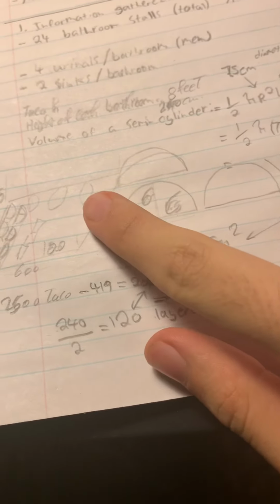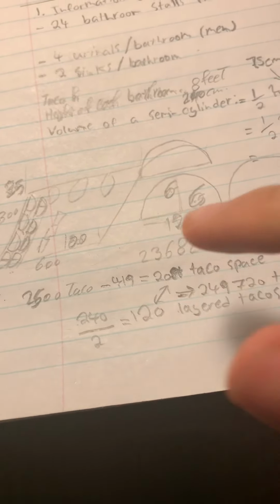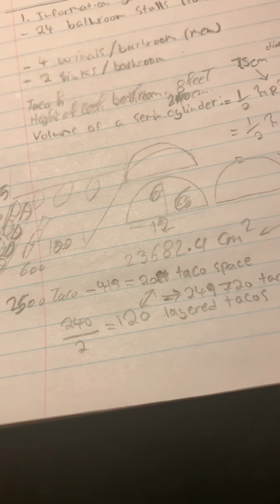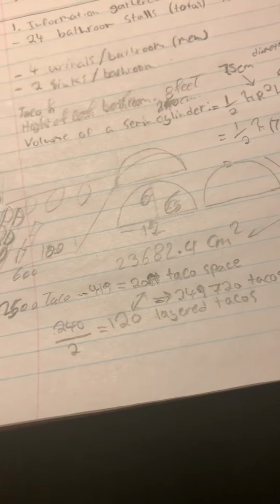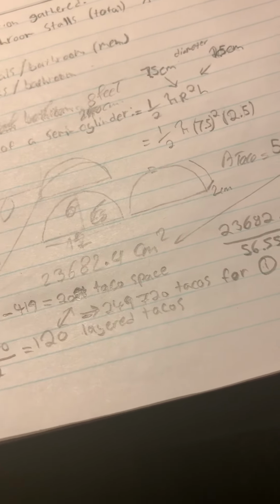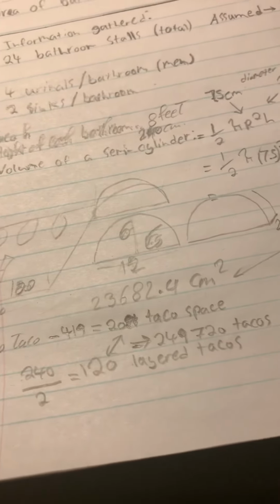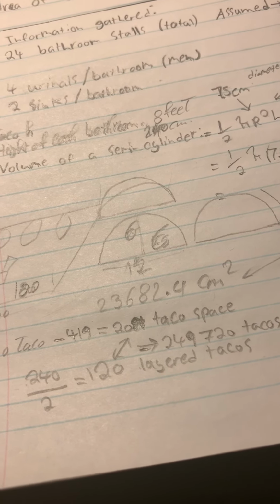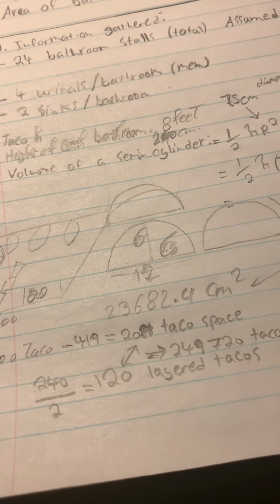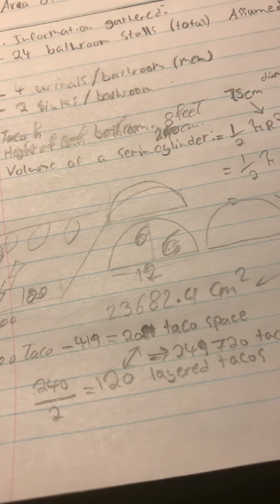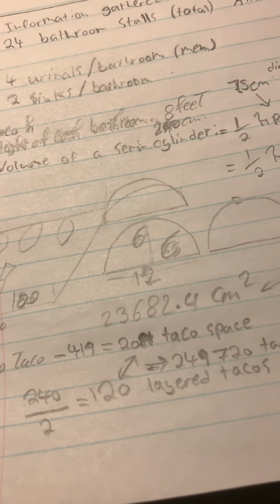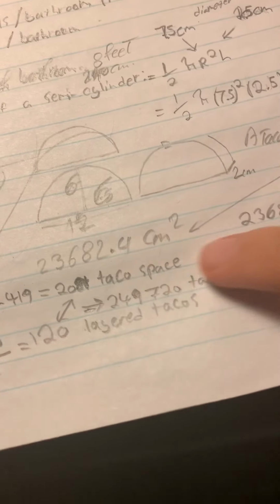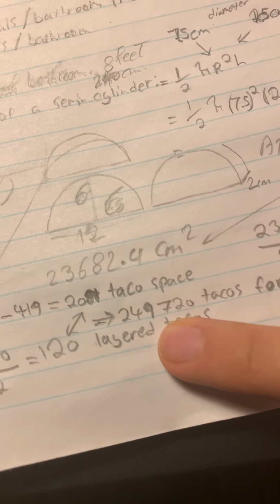And now the problem is, this is 2D, right? So I found the base. Now how can I figure this out in terms of a 3D form? That is exactly why I used the height of the bathroom, which is 8 feet, 240 centimeters. If I assume that each taco is 2 centimeters, I can divide 240 by 2, which would be 120 layered tacos in total, right?